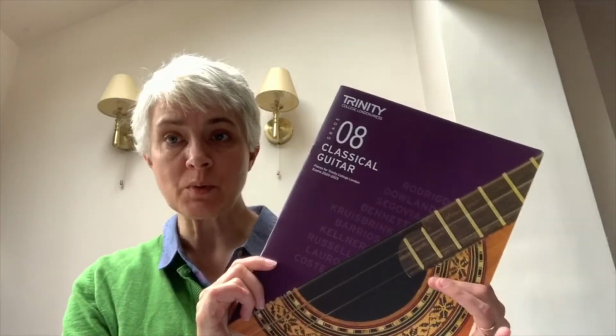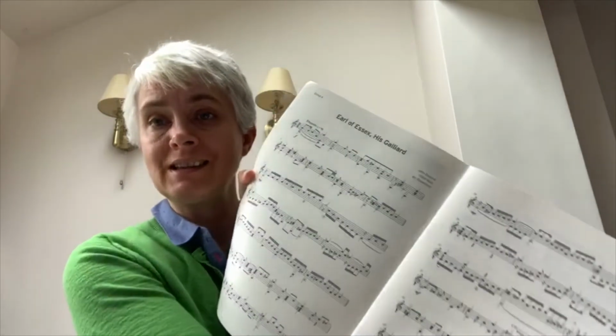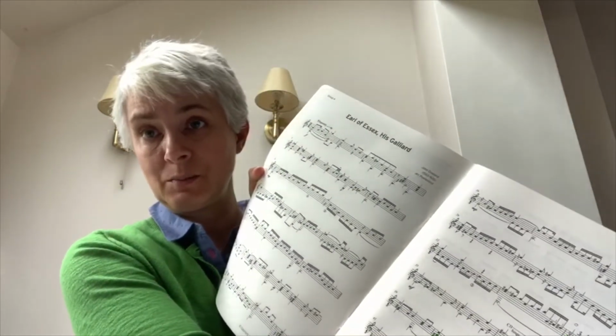This is a fingering help video for one of the current Trinity classical guitar grade 8 pieces. It's from this book and it's called Earl of Essex, his Galliard. It's the first piece in the book. This is a piece by John Dowland.